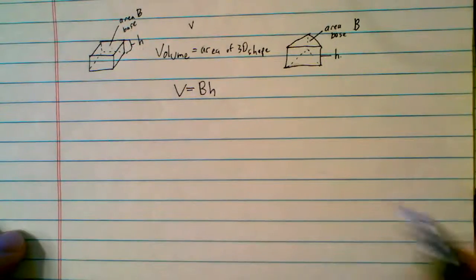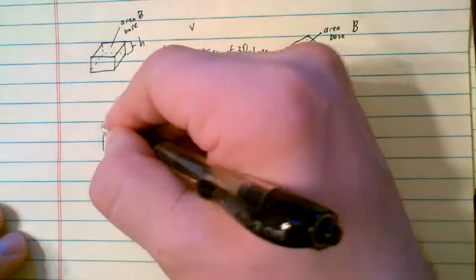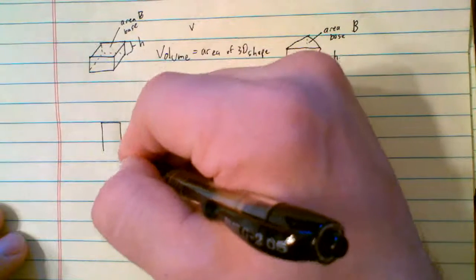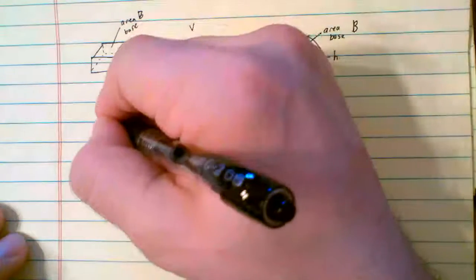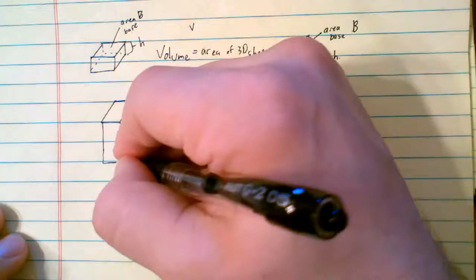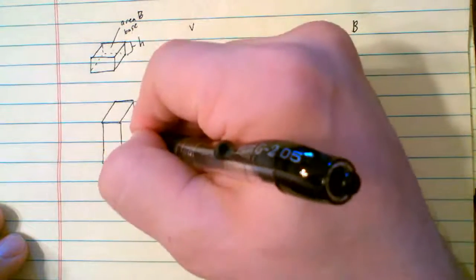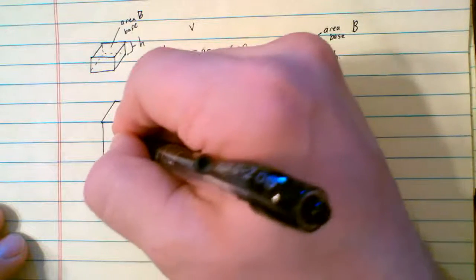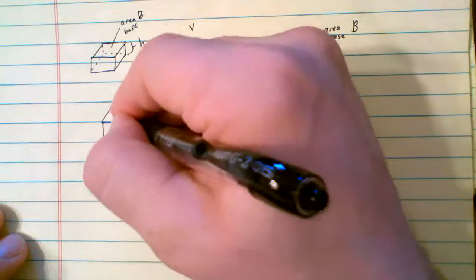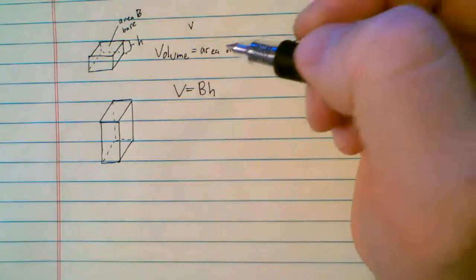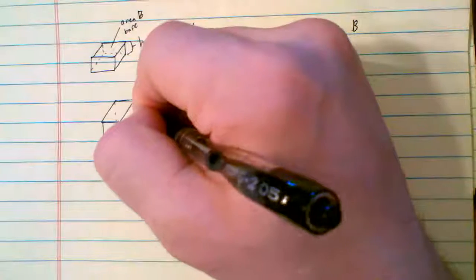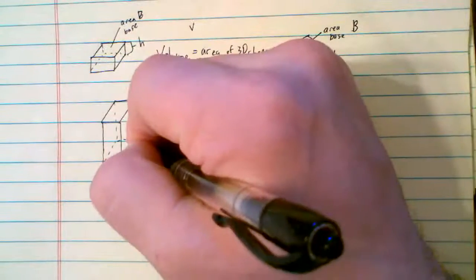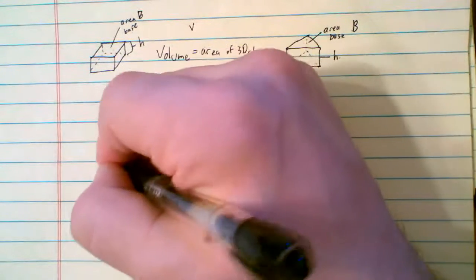So if we have a rectangular prism, let me draw that out for you real quick. You have a rectangular prism, which is 15 yards by 8 yards by 6 yards.